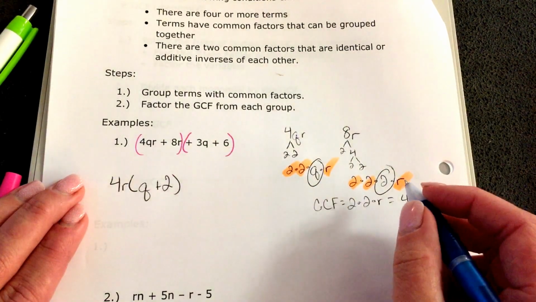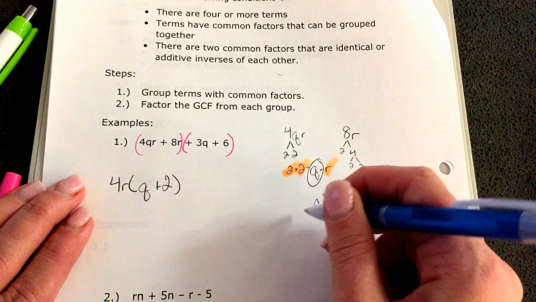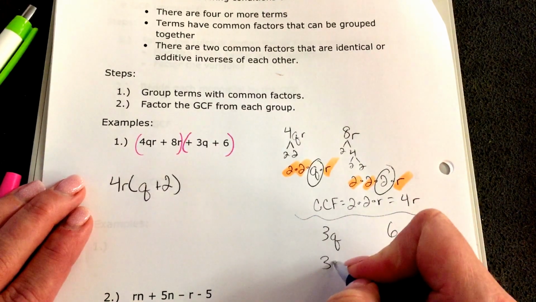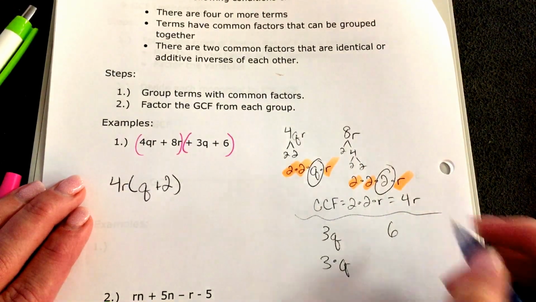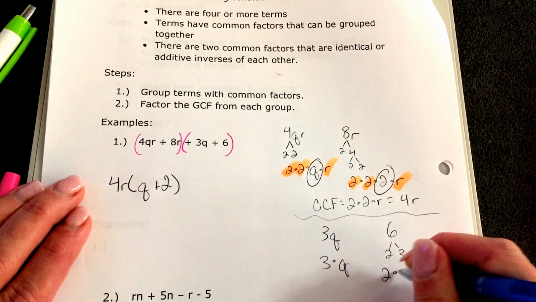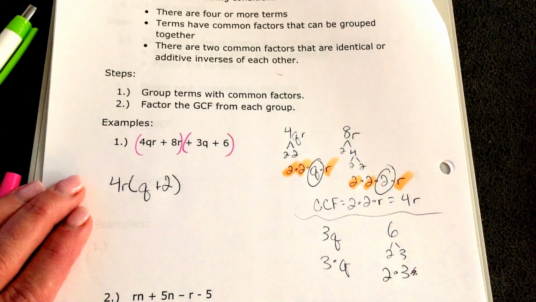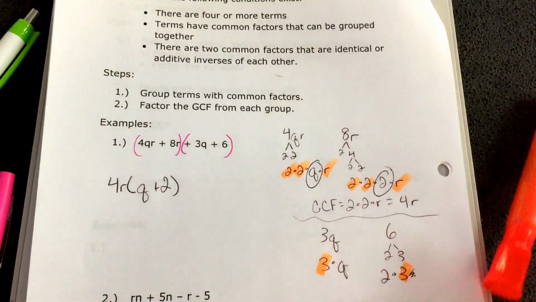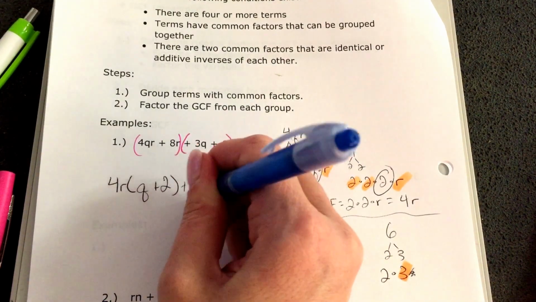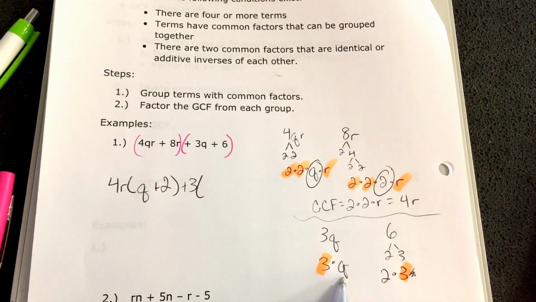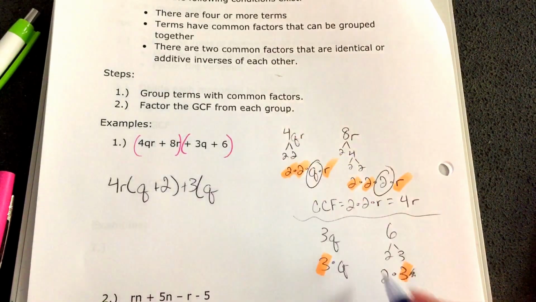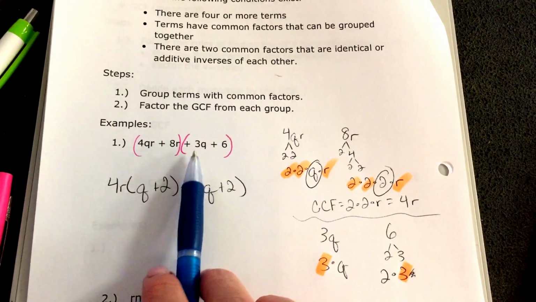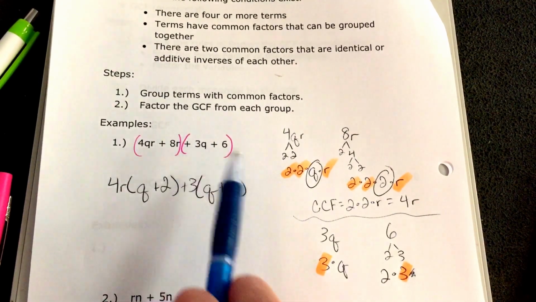So now here, let's look at 3Q and 6. Well, this is just 3 times Q, correct? 6 can be factored into 2 and 3, so I have 2 times 3. So what can be pulled out? A 3. I'm going to pull out a positive 3. What's left? Q and a positive 2. Make sure you keep it in order. So what was left here? If I pull out a 3, Q. If I pull out a 3 here, I have 2 left.